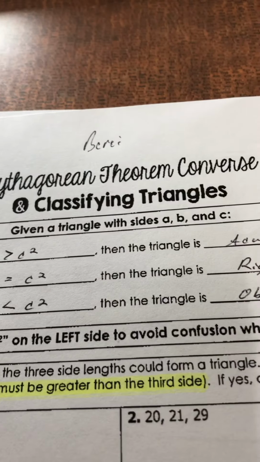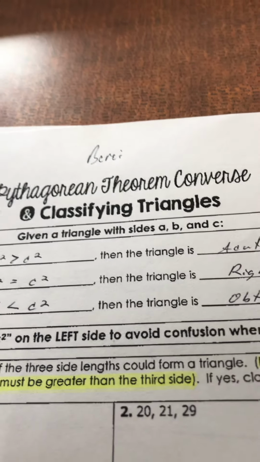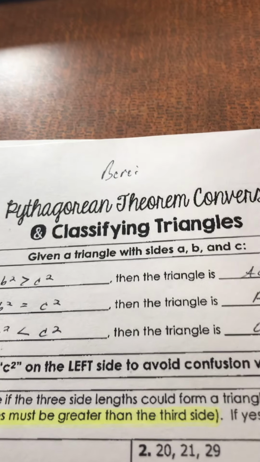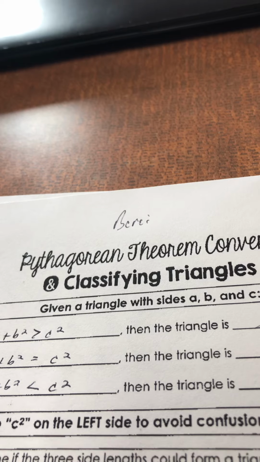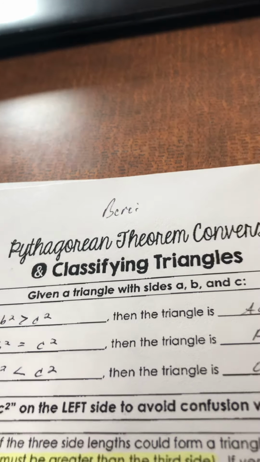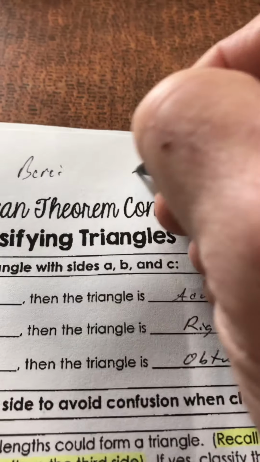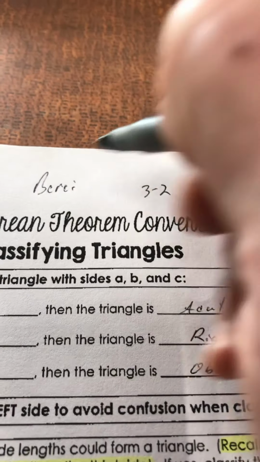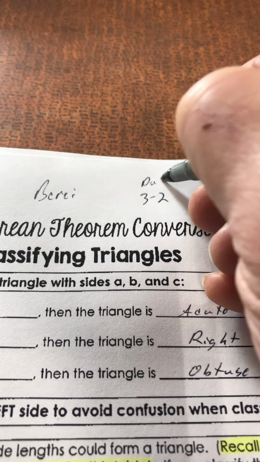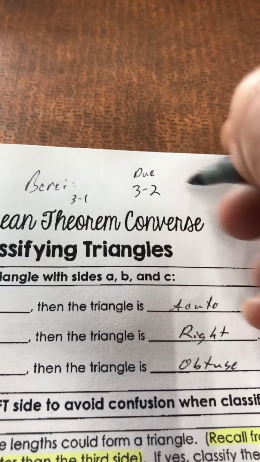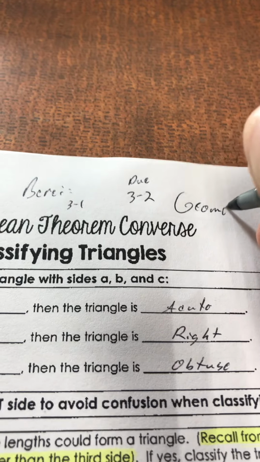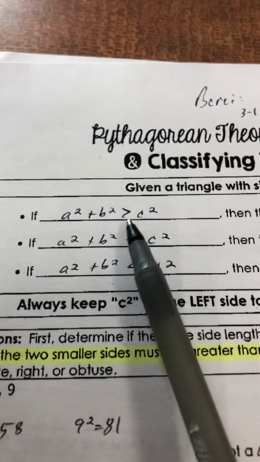I am looking at this Pythagorean theorem, converse and classifying triangles, and I have some information up here for you. I believe this is due tomorrow. It's due on the 2nd. Today is the 1st, third month. And this would be due on the 2nd. So we have to have this information up top here.